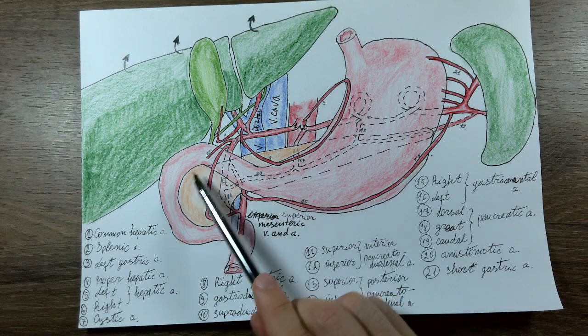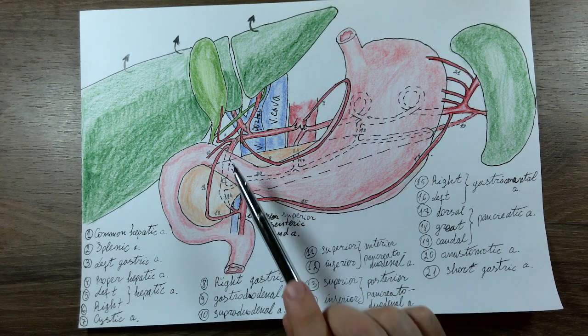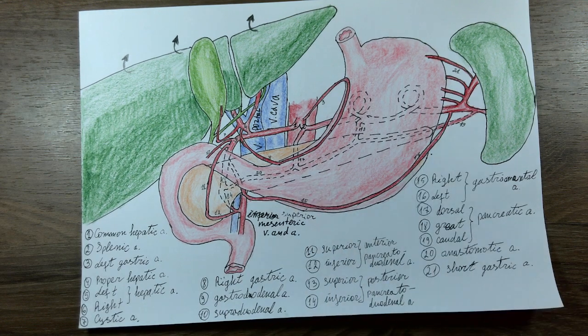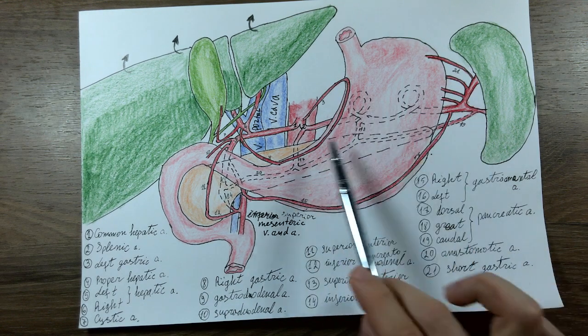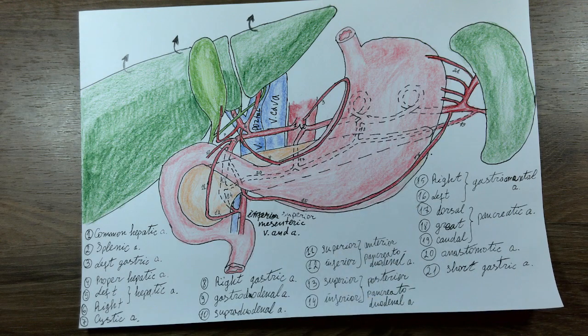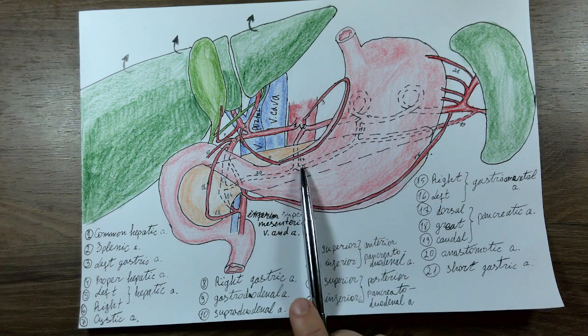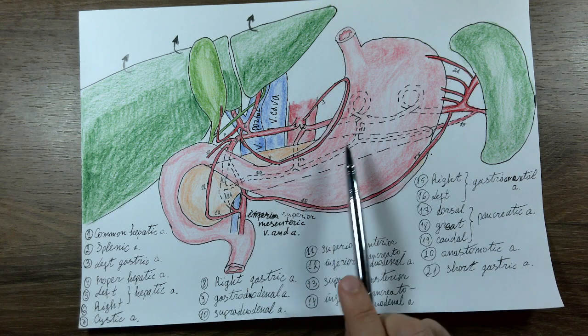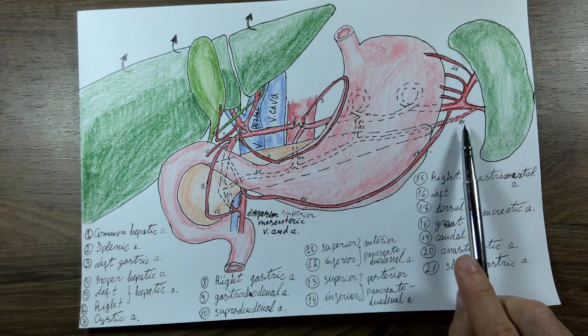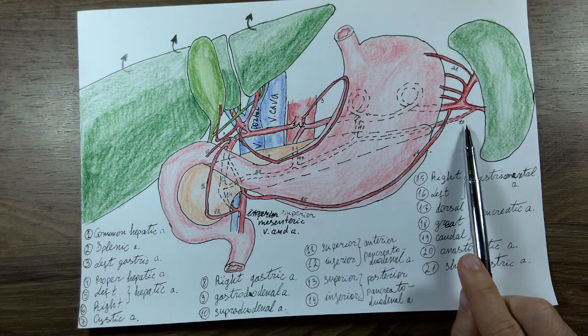If you remember, the head was supplied by the mesenteric and gastroduodenal arteries, while the body and the tail would be supplied, as I said, by the splenic artery. The first branch here is known as the dorsal pancreatic artery. Then you have the great pancreatic artery, and then you have your caudal pancreatic artery.